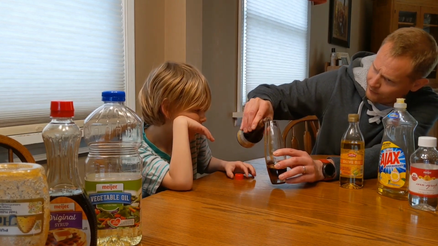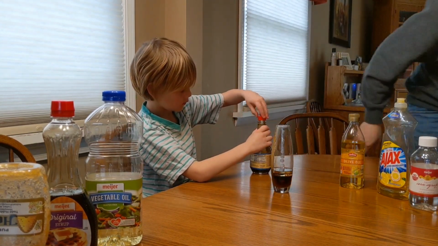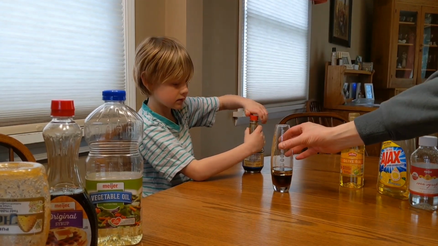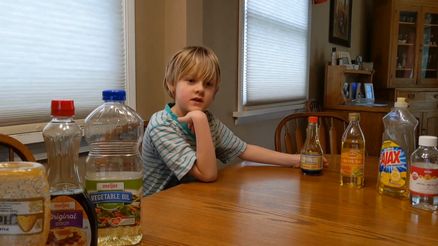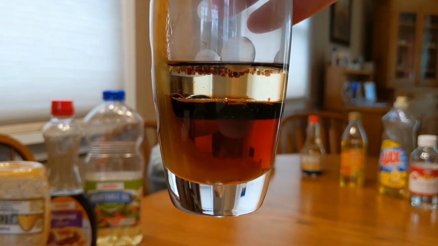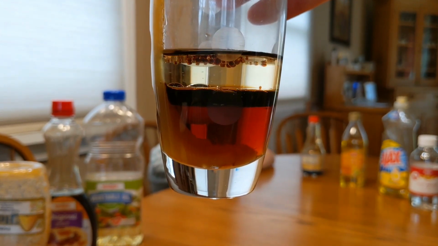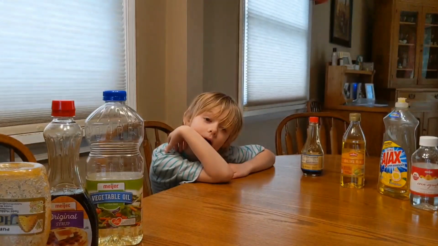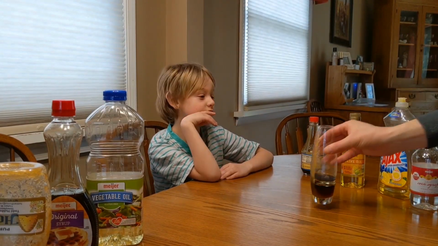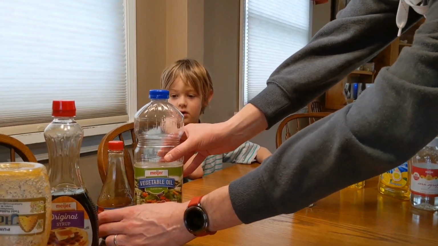Okay, put that cap back on. All right, so we've got that soy sauce in there now. And you can maybe get a better look at our honey too. Oh yeah, our honey is sinking right to the bottom. And you can see the soy sauce there right above the syrup and underneath the vegetable oil. So this one goes right there, right?